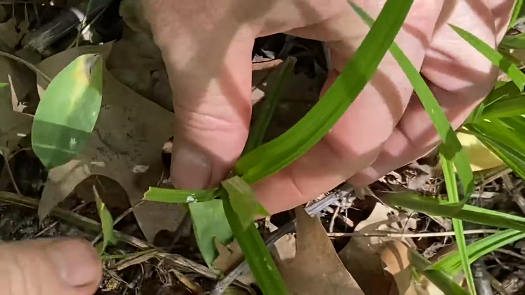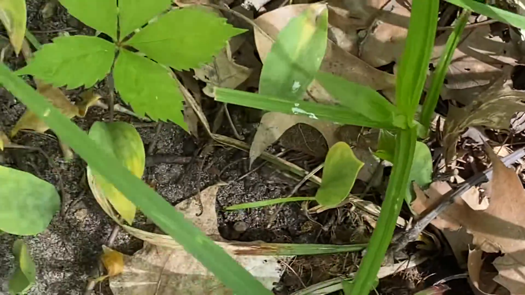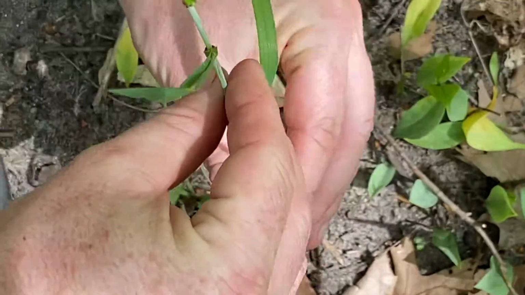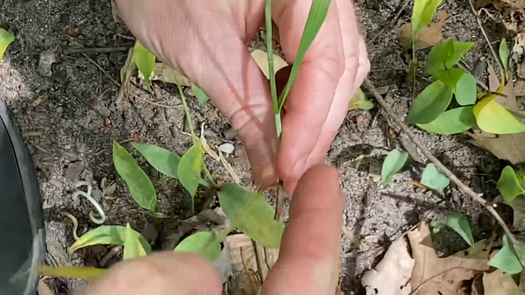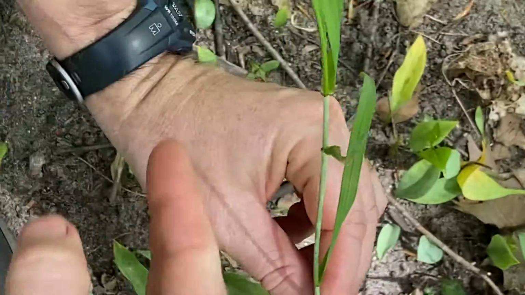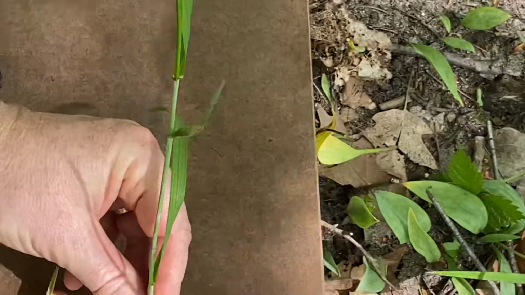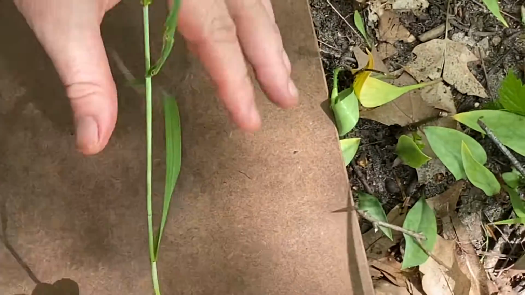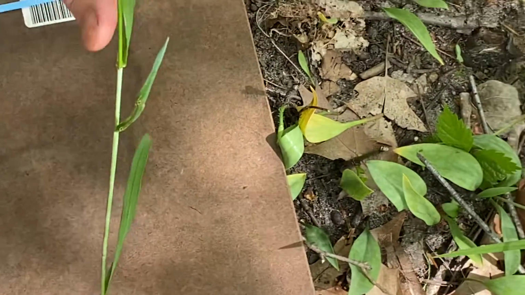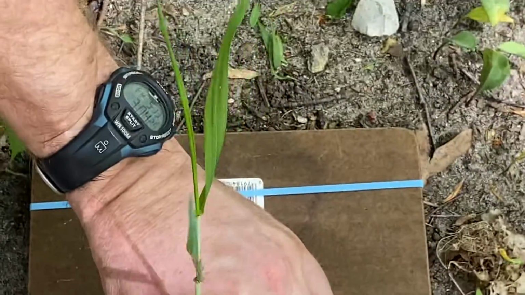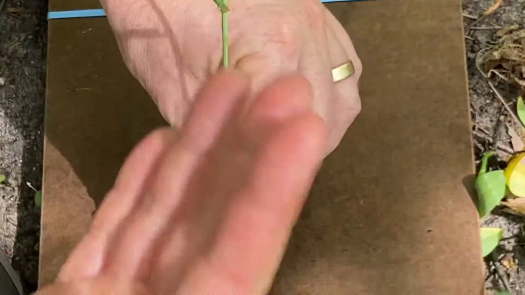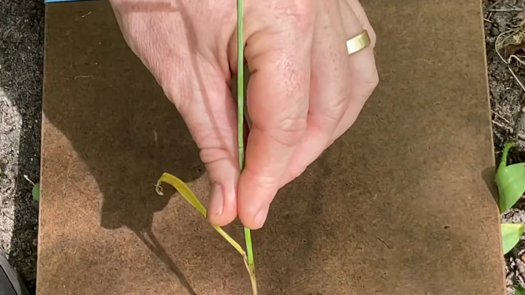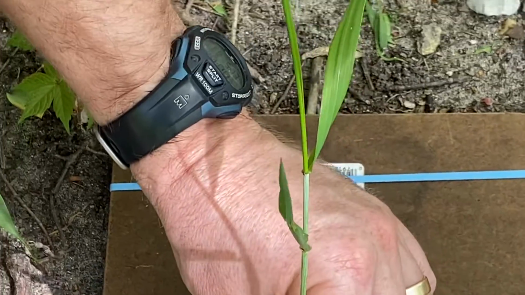Okay, now to compare that with a grass, I don't know how easy it is to see, but see how they're all in one plane here? Oh, can you see that well? They're all in one plane. So if I go to the side and then line them up so it's all in one plane. Grasses are always in one plane. So that's a good way to tell grasses and sedges from each other.